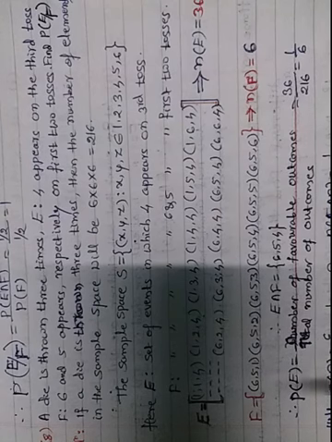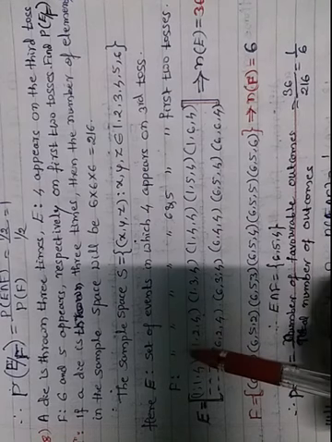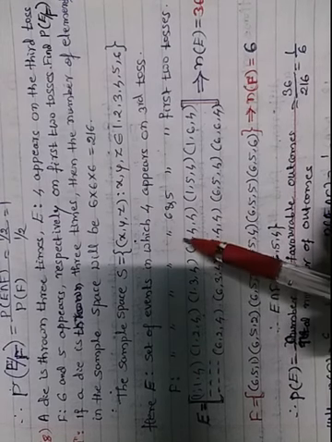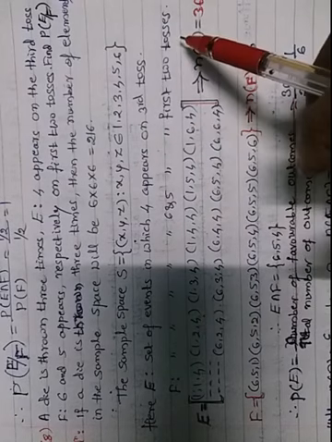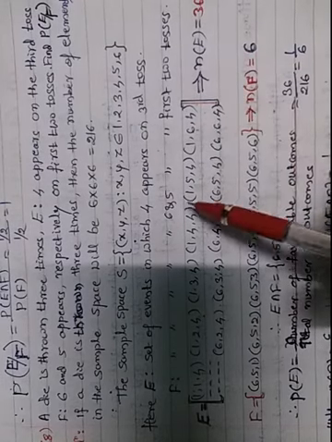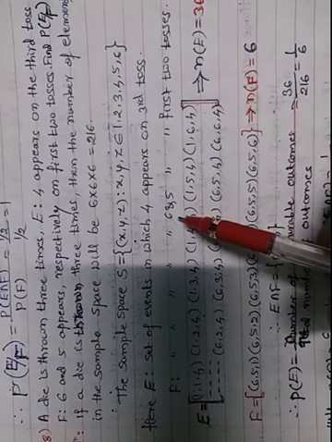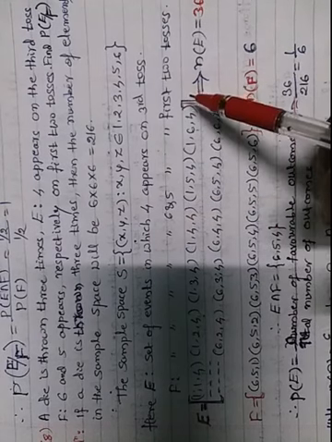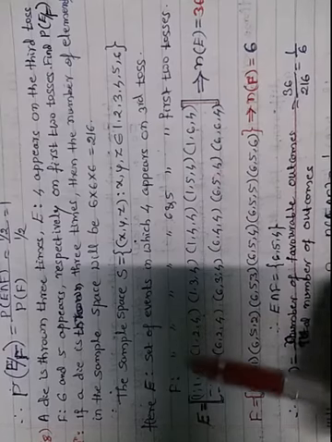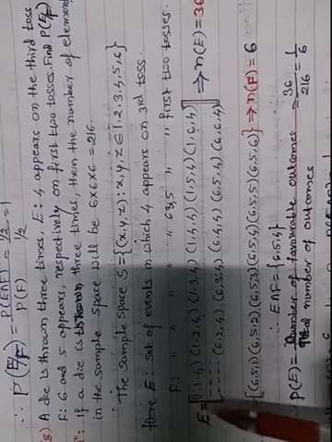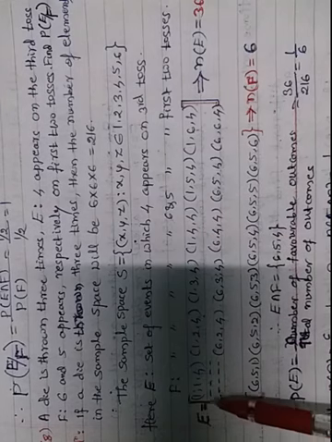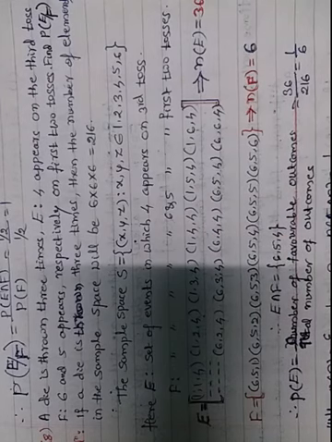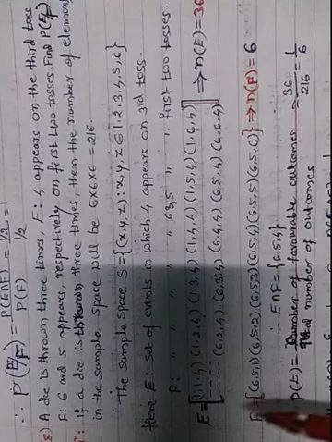And F is the other event, that means the set of outcomes in which 6 and 5 appear on the first 2 tosses respectively. 6 for the first toss, 5 for the second toss. So F is an event. Hence, first we have to find E.